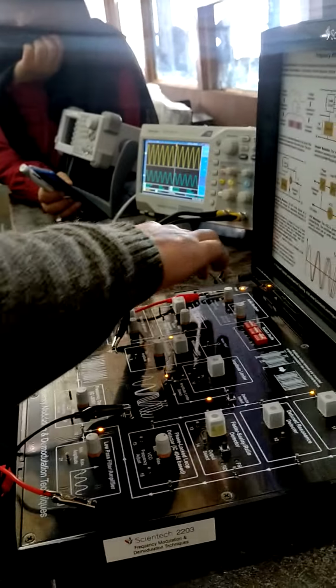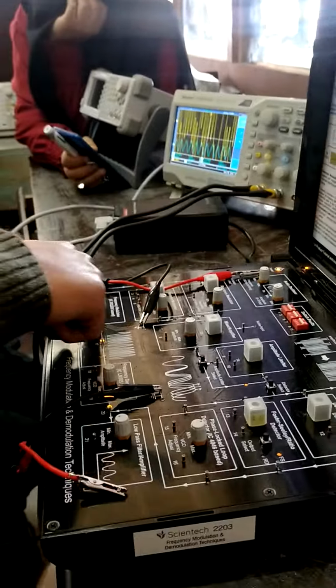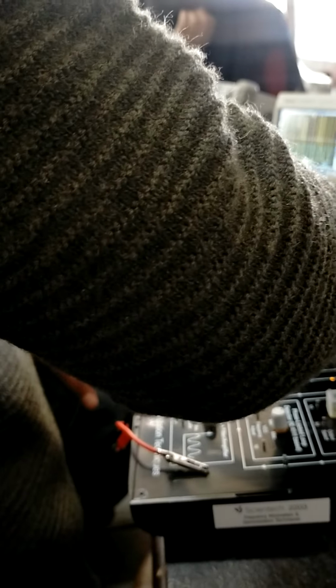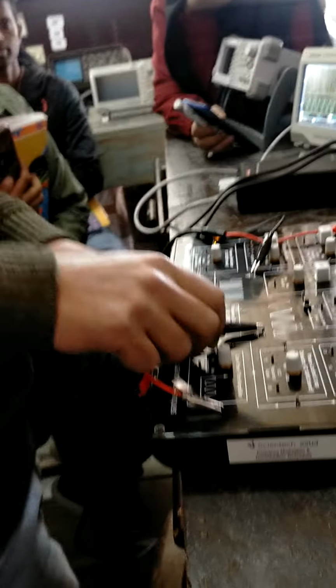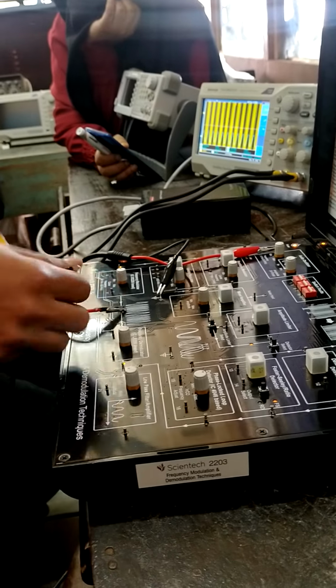For that purpose, you have to use the IC based frequency modulator, which is at the end. How can it be selected? Using this toggle button. So you will finally select this reactance based modulator.